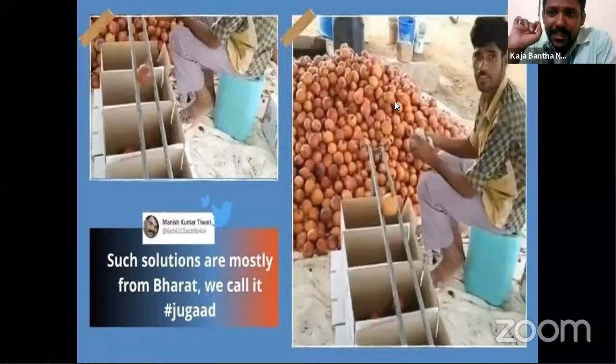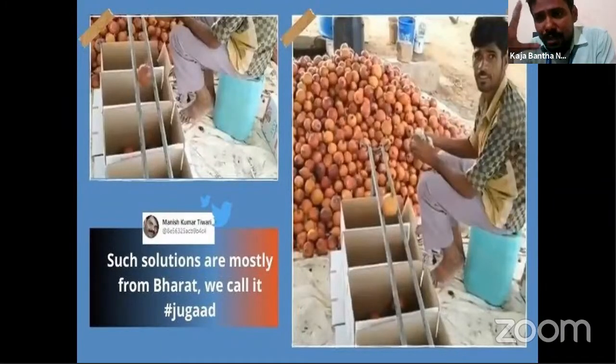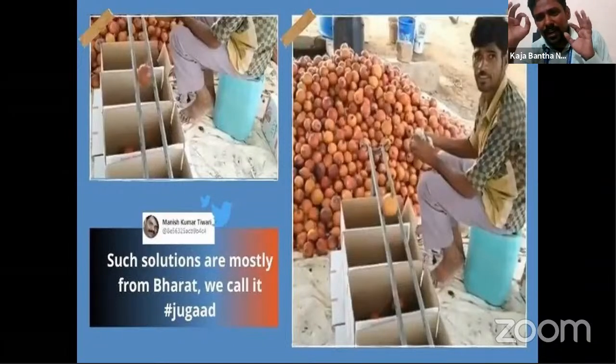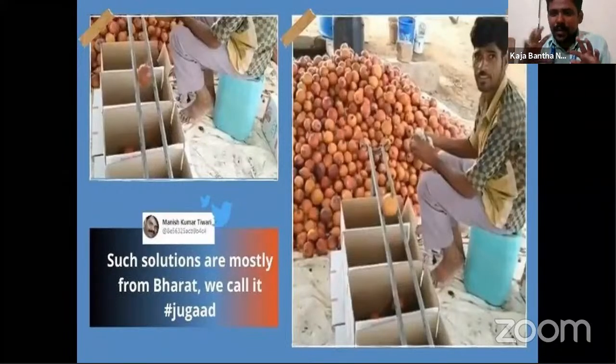Your answer is correct: the guy is classifying the fruits based on size. A wonderful answer. Is there any technology behind this? No new inventions, definitely no technology. It looks like a normal setup, yes Venkatesh. But the guy is doing a wonderful job. It's creativity.